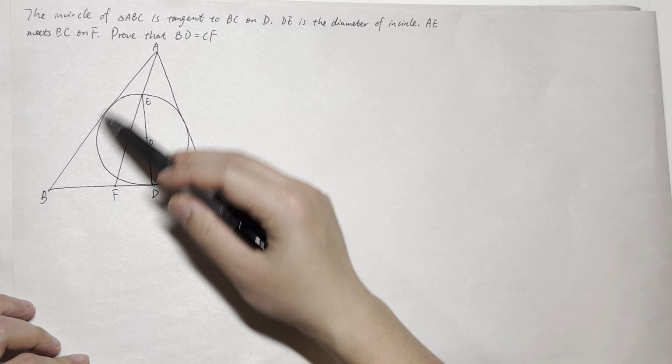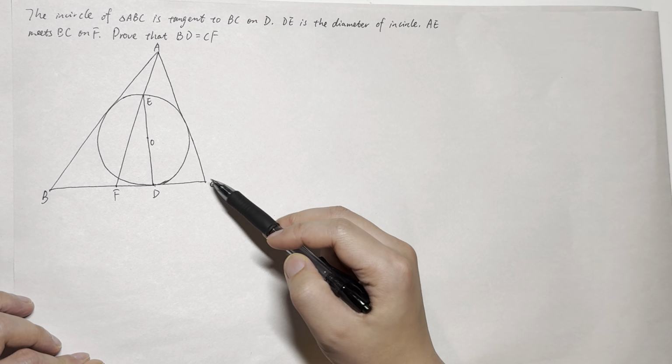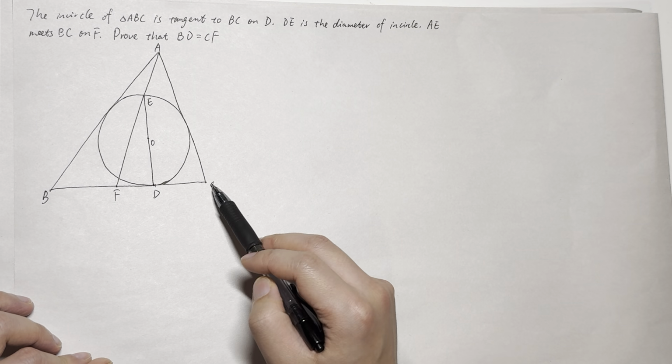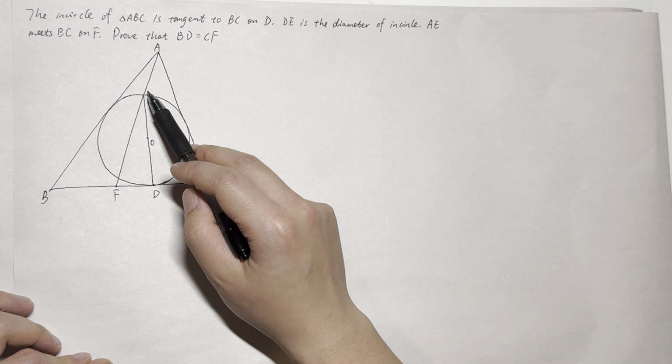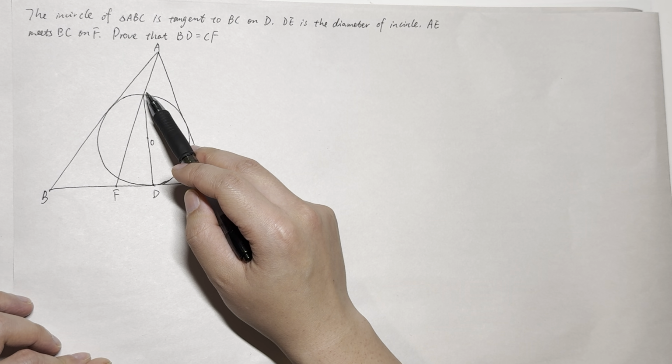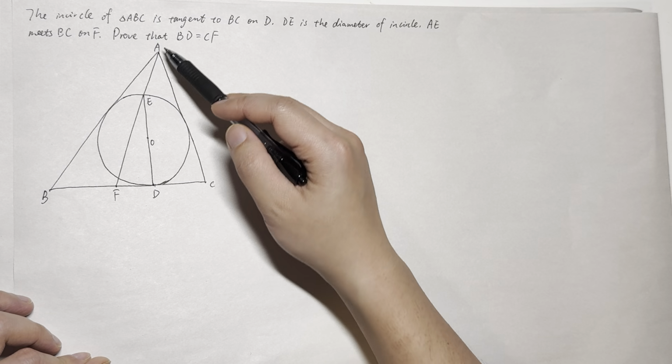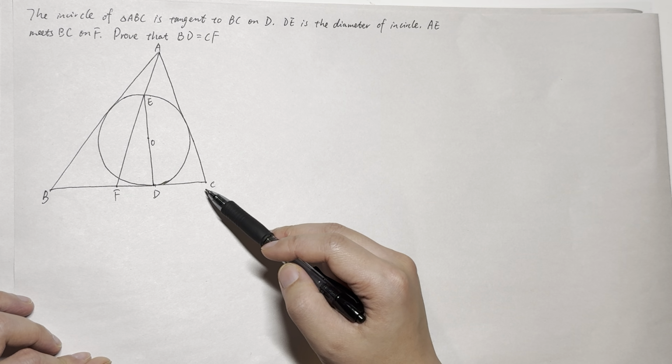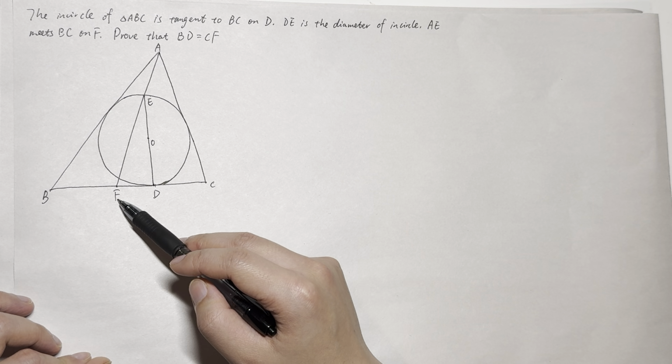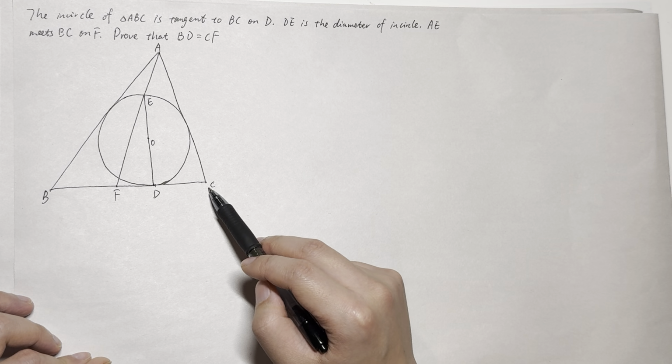So here is a problem. The incircle of triangle ABC is tangent to BC on D. DE is diameter of incircle. AE meets BC on F. Prove that BD equals to CF.